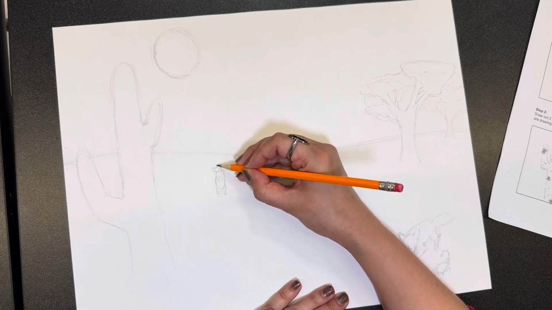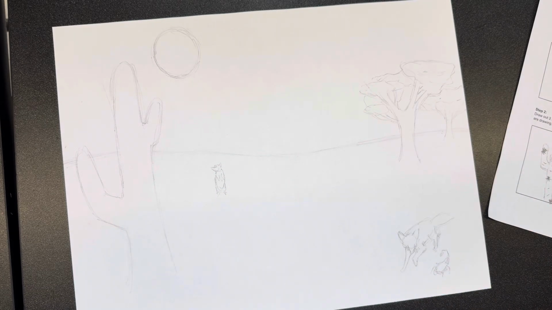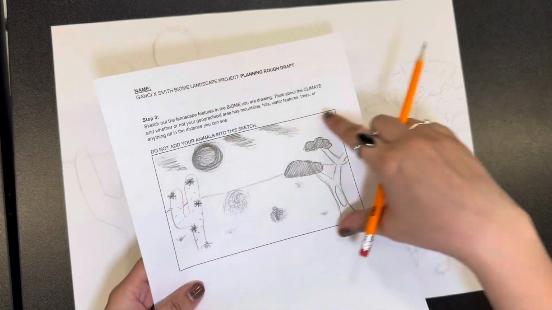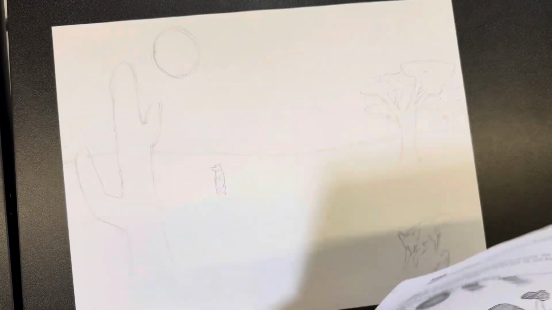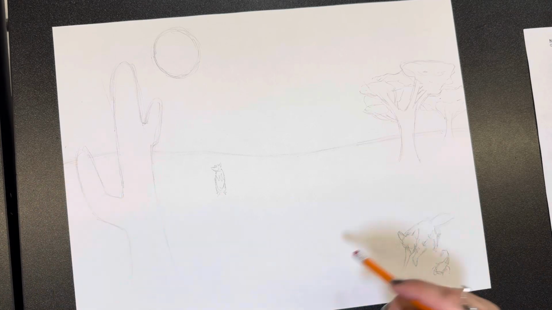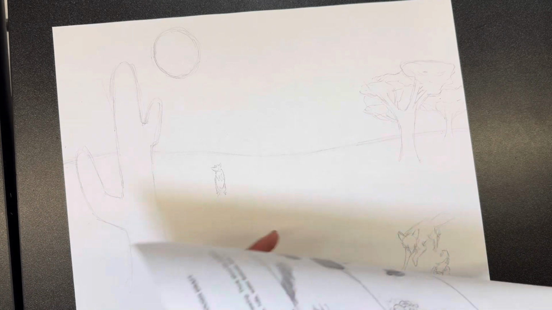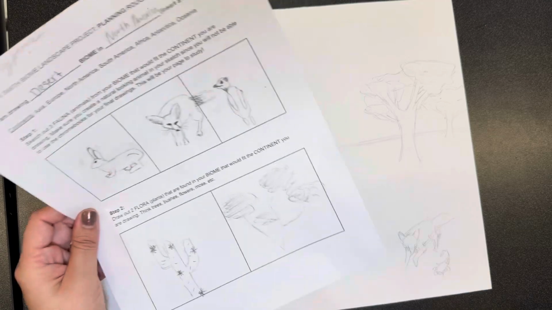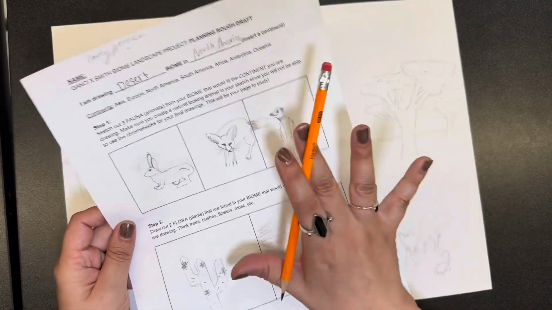I love him. So first order of business, get your landscape sketched out. The back part of your page, plug it in, make sure you're drawing nice and light and sketchy. That way you can erase and make changes. Then you want to plug in your fauna, your flora.